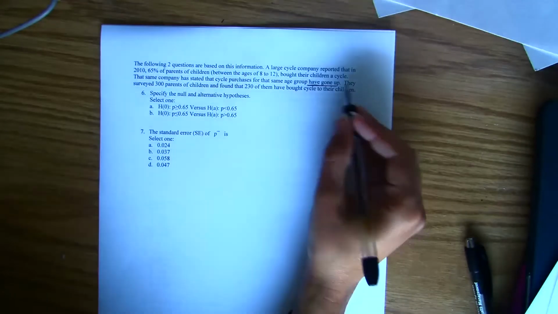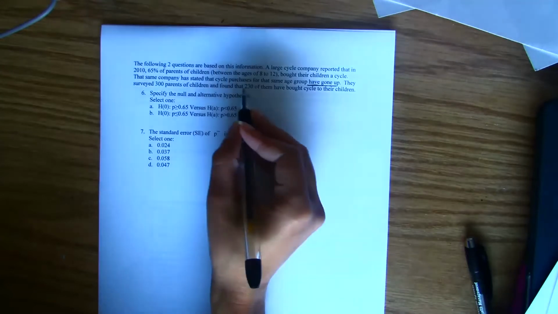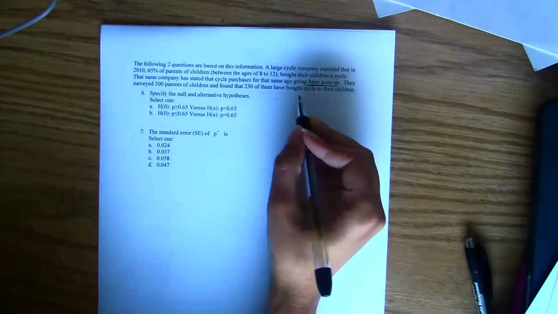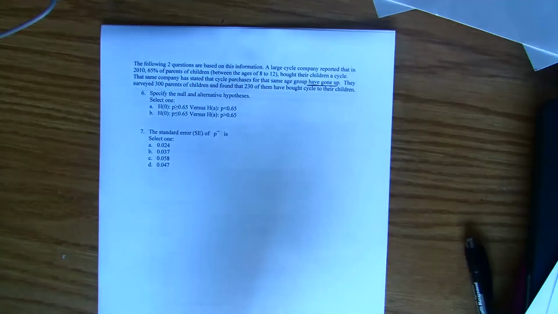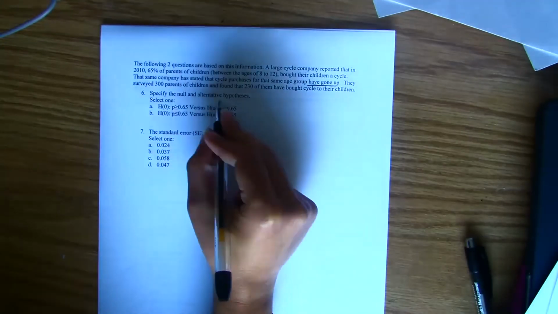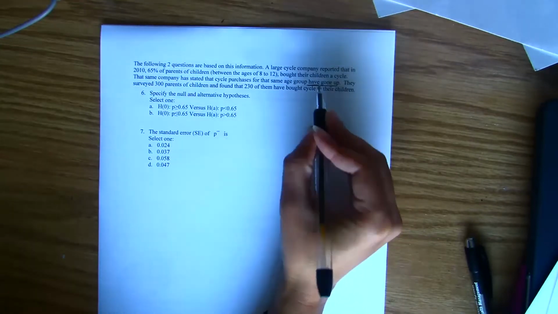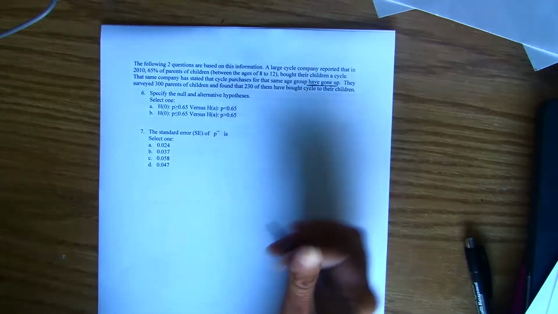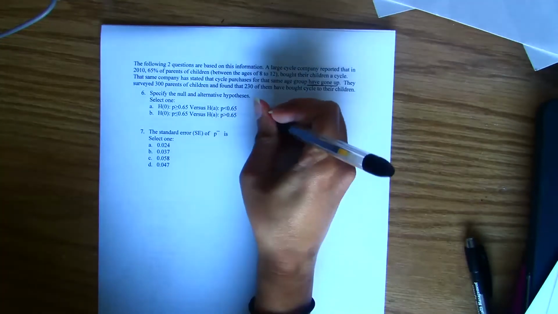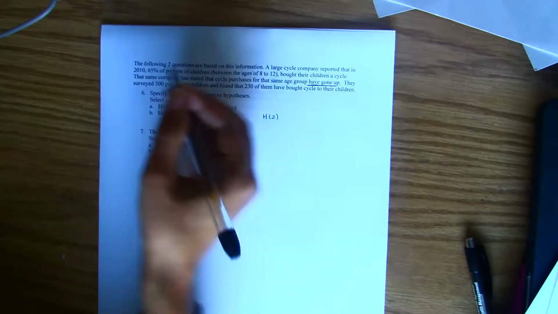The next part of the question says they surveyed 300 parents and found that 230 of them have bought cycles for their children. Okay, so we have to specify the null and alternative hypothesis. Like I said, this is giving us the alternative hypothesis. So that means our HA is going to be, well, this is a proportions problem, right?